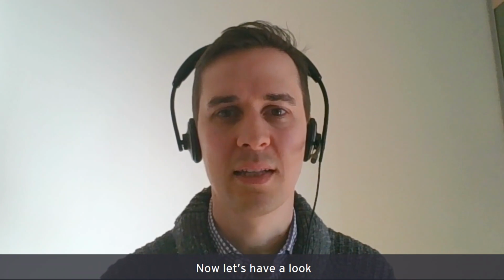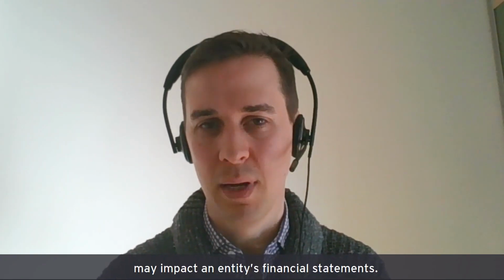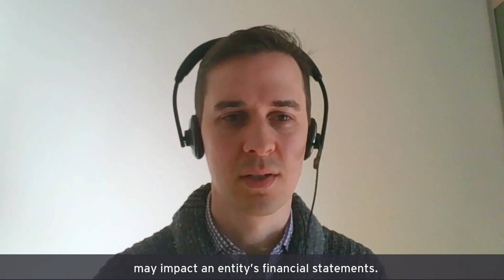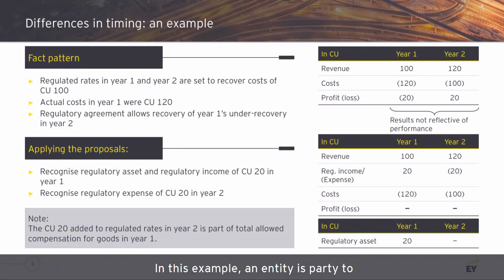Now let's have a look at a simple example to highlight how the proposals in the ED may impact an entity's financial statements. In this example, an entity is party to a regulatory agreement that entitles it to recover the input costs it incurs in supplying goods to customers. The regulated rates for year 1 are set to recover estimated input costs of 100. However, the actual input costs for year 1 totaled 120.